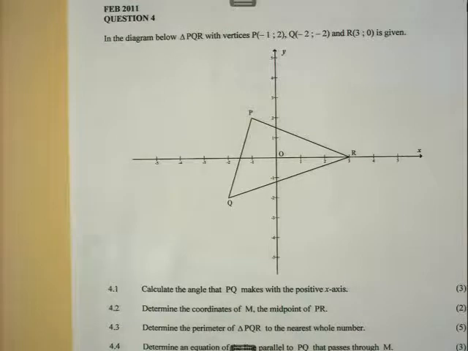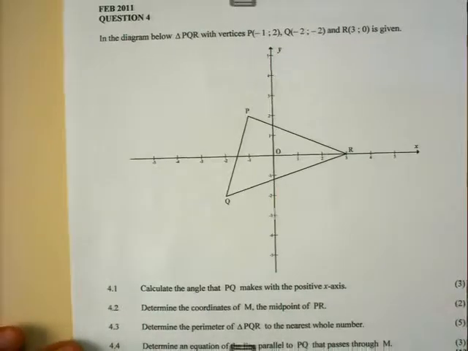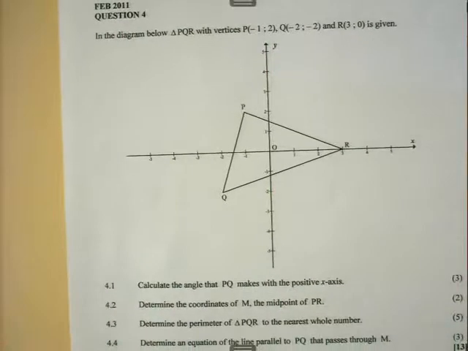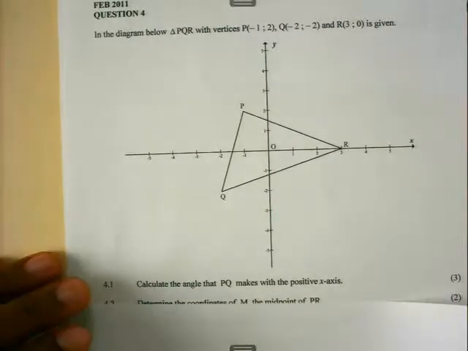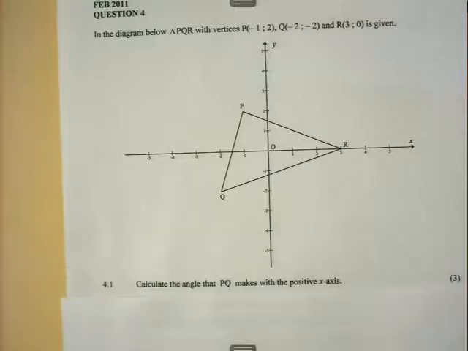The coordinates of R you can see are (3, 0), and Q there is (-2, -2). Right, now let us look at the first question. What is the first question there? The first question says: calculate the angle that PQ makes with the positive x-axis.